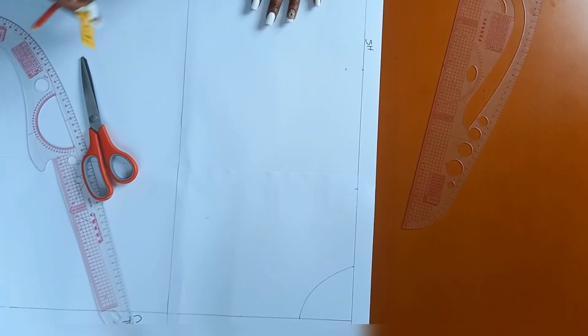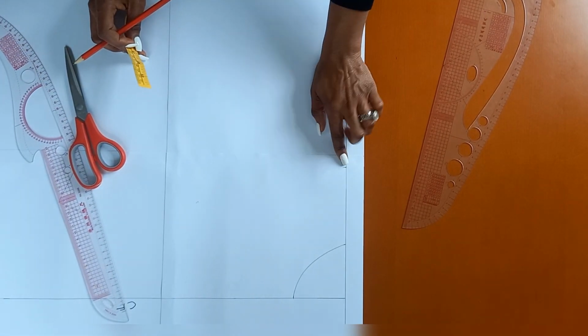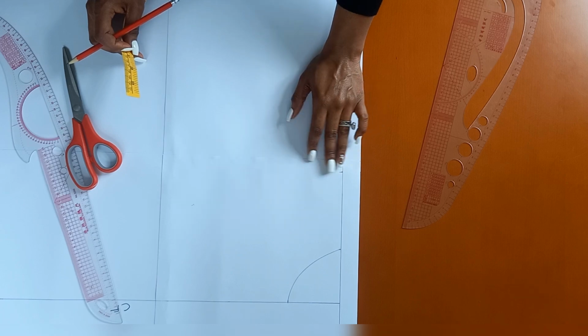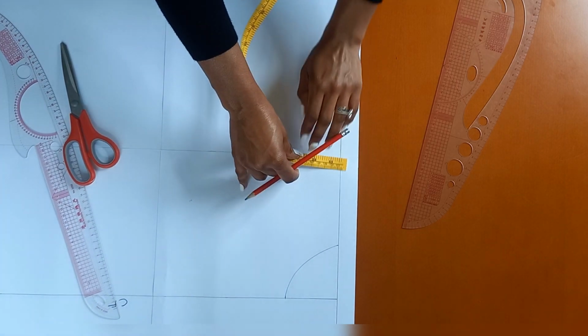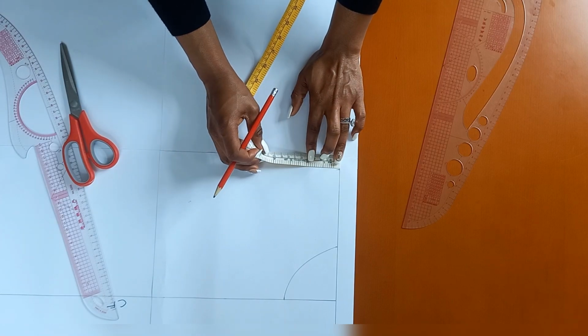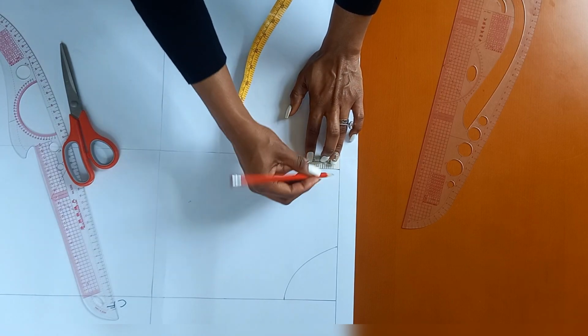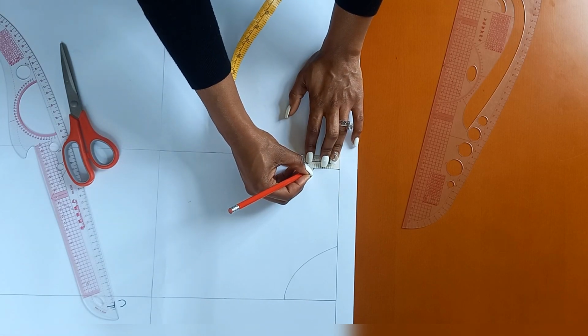So also for the front, I'm going to be marking the shoulder slope for the front. However, the shoulder slope for the front is 1.5 inches. So this is what we have. I'll be measuring 1.5 inches downwards like this.